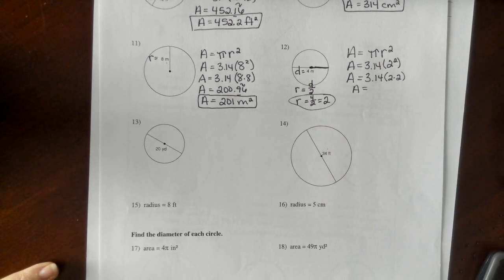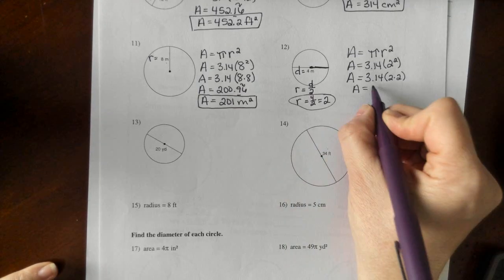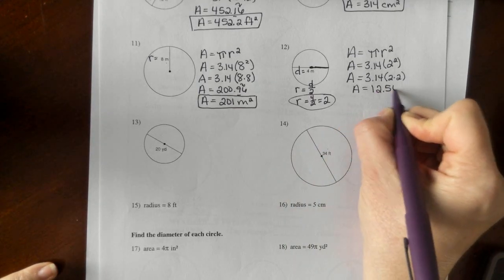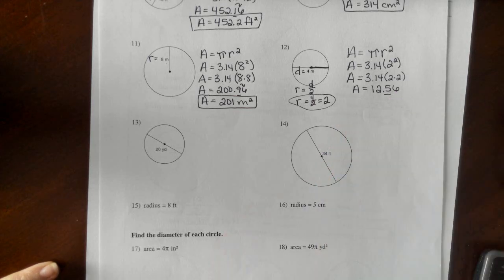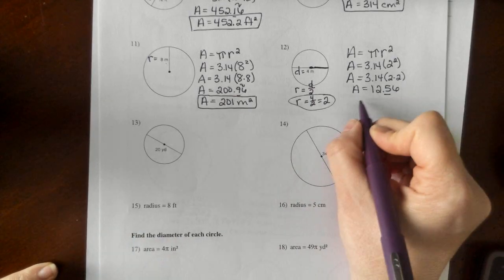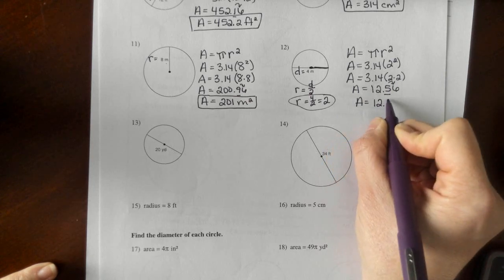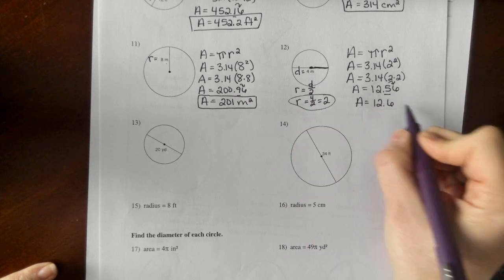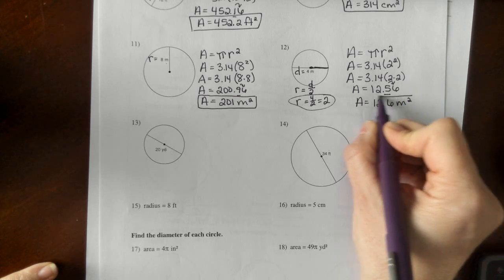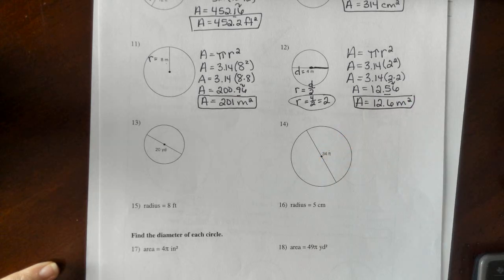So 3.14 times 4 is 12 and 56 hundredths. Rounding to the tenths, we look to the right. Area is 12 and 6 tenths meters squared. Good job.